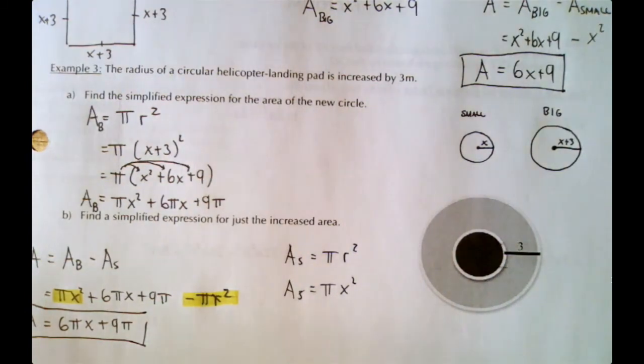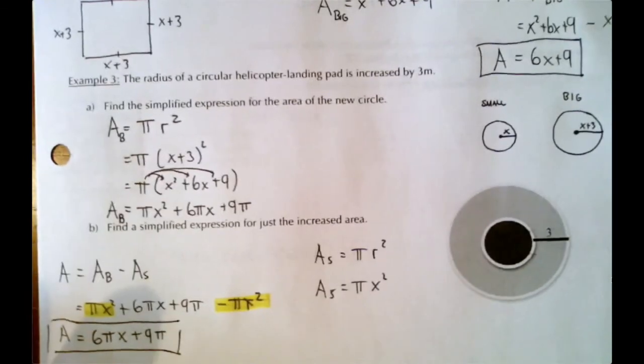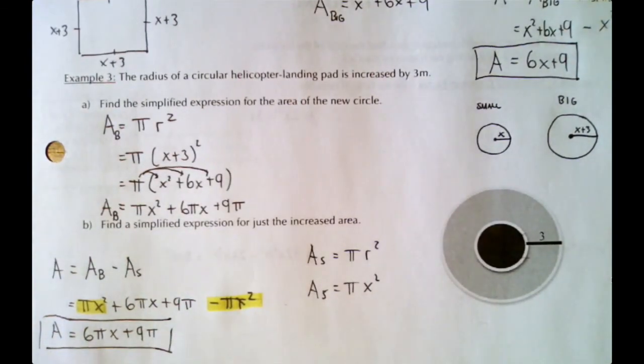All right, that's it for part 2 of lesson 5.2. This is a look at quadratic word problems featuring some expanding of special products. Thanks for watching, and I'll see you in our next lesson, 5.3.